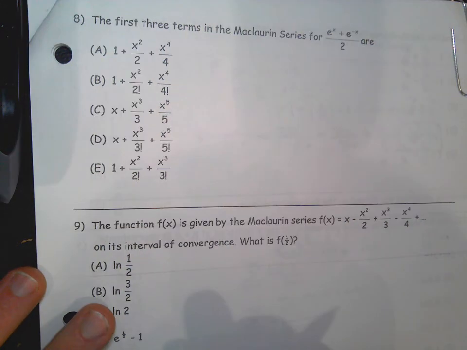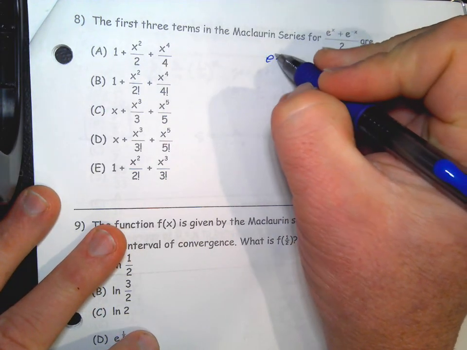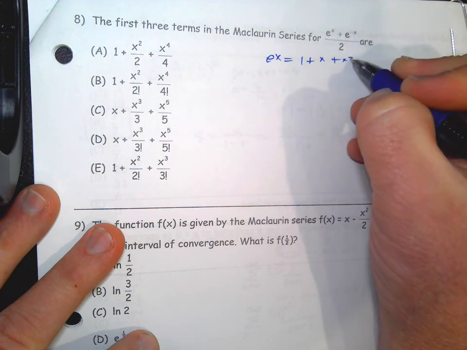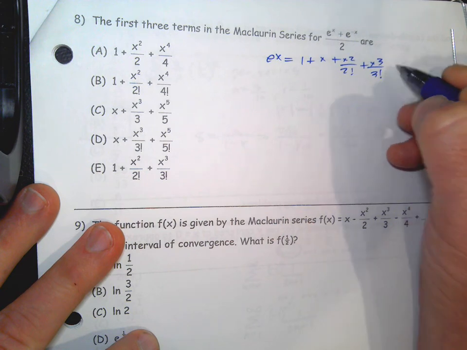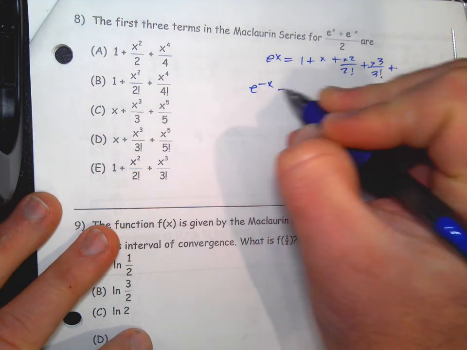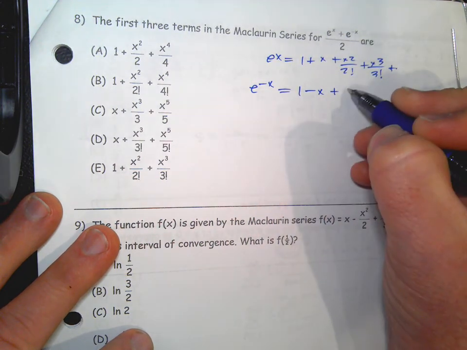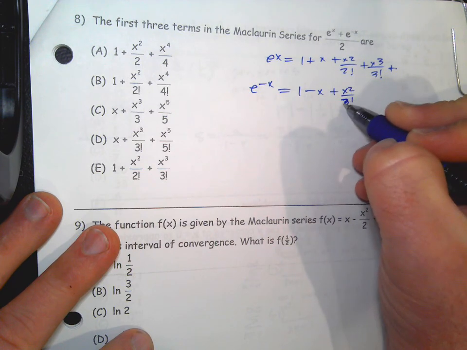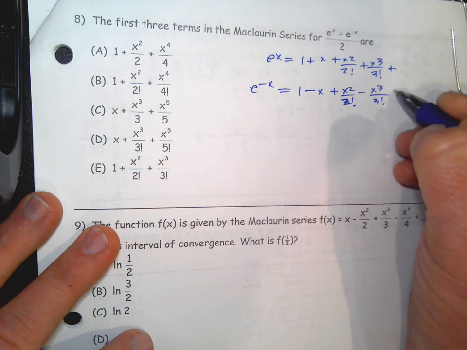Okay, number 8, the first 3 terms of this Maclaurin series. Well, I would just say, okay, well, what's e to the x? We memorize that. It's 1 plus x plus x squared over 2 factorial plus x cubed over 3 factorial, and so forth. E to the negative x would be the same thing, but with a negative x plugged in. And the negative gets squared, so it becomes positive. The negative gets cubed, so it becomes negative. And you get that series.